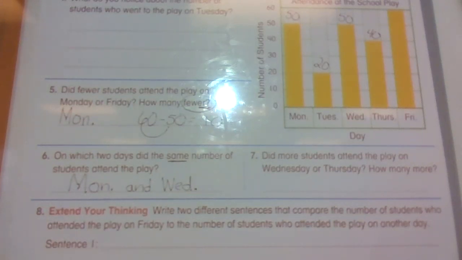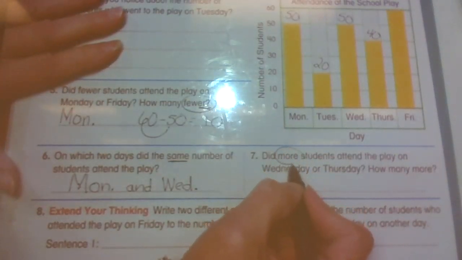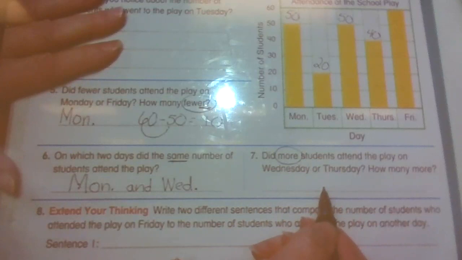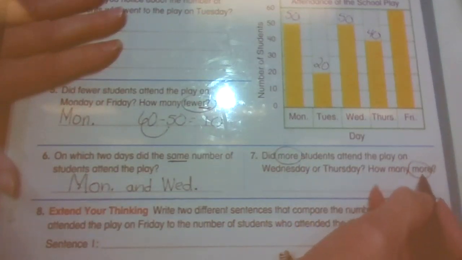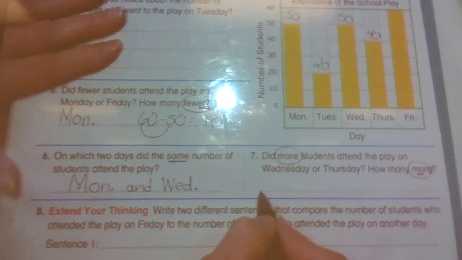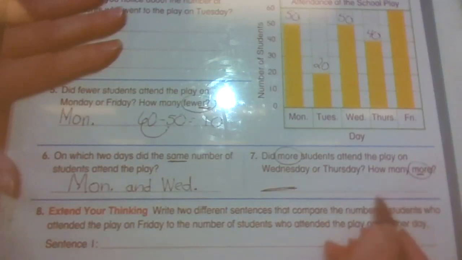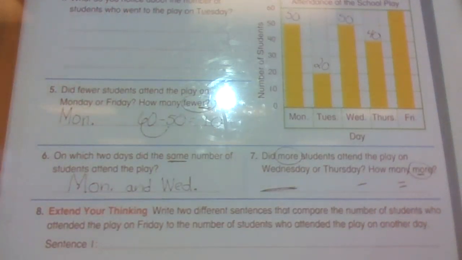Okay, you're going to pause the video. Did more students attend the play on Wednesday or Thursday? How many more? So you're going to write the day, and then you're going to write a subtraction number sentence to find how many more. Pause the video and answer number 7.